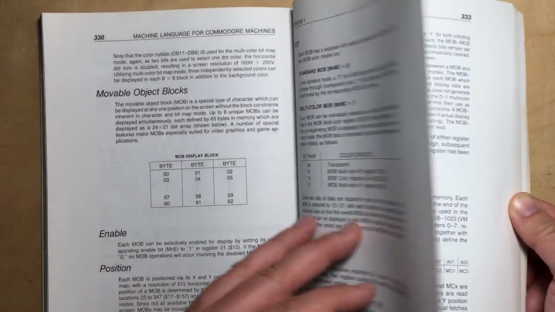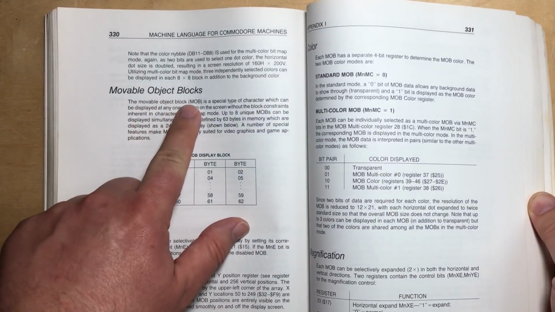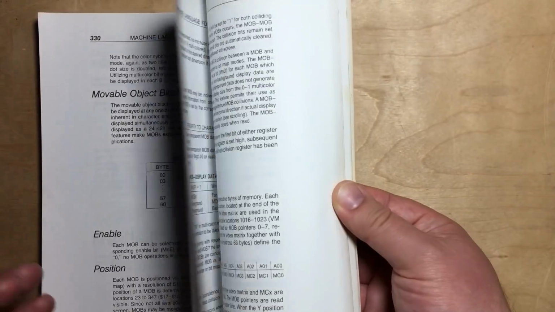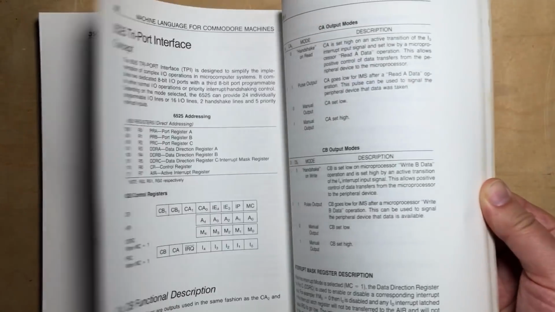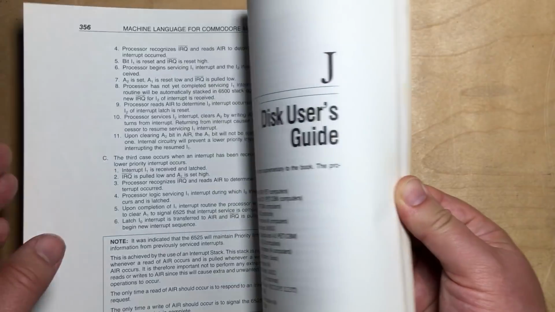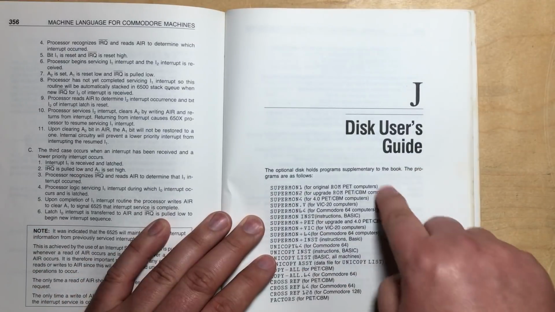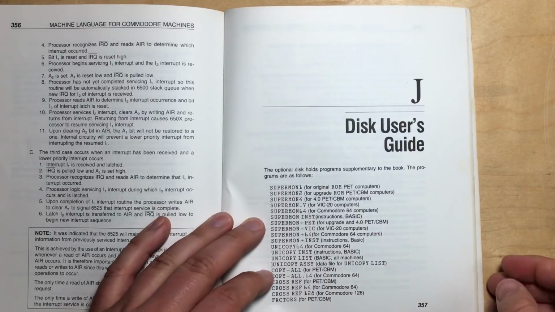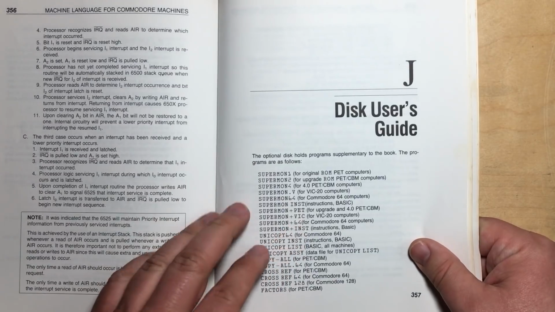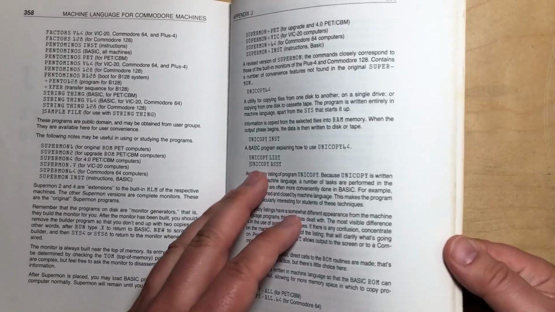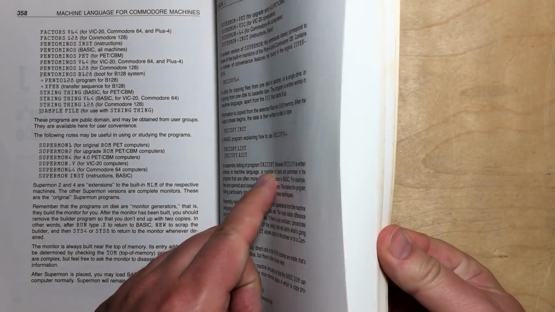VIC-II. Yeah, this is all right out of the programmer's reference guide. The MOBs, the alternate name for sprites. A big SID section. This disk user's guide, there's this optional disk that has a bunch of cool stuff on it, such as Supermon. I've never seen Supermon for some of these machines. His program Unicopy for copying files. Jim Butterfield started the whole piracy thing.